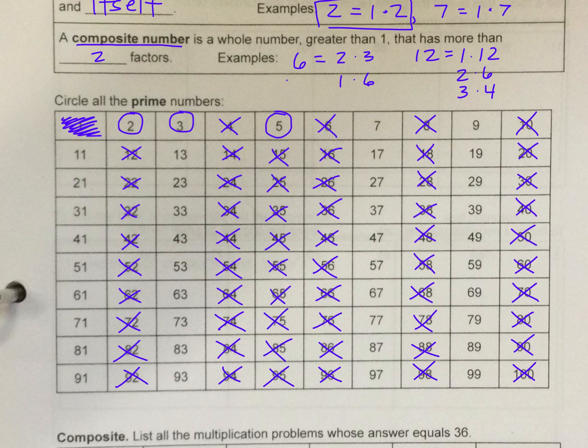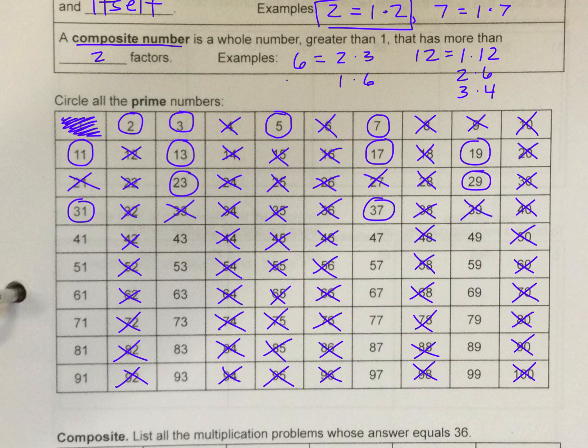All right, let's see. 7 is prime because nothing will multiply by it. 9 is not because 9 is 3 times 3. 11, prime. 13, prime. 17, prime. 19, prime. 21 is 3 times 7. 23 is prime. 27 is 3 times 9. 29 is prime. Let's see, 31 is prime. 33 is 3 times 11. 37 prime. 39 is 3 times something. 41 is prime. 43 is prime. 47 is prime. 49 is 7 times 7.